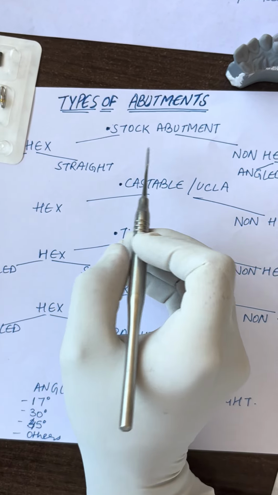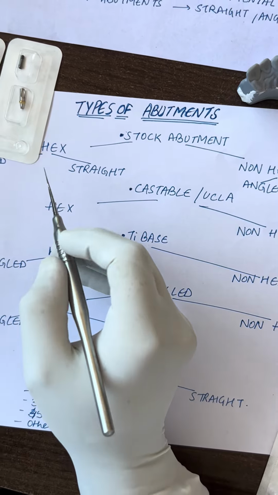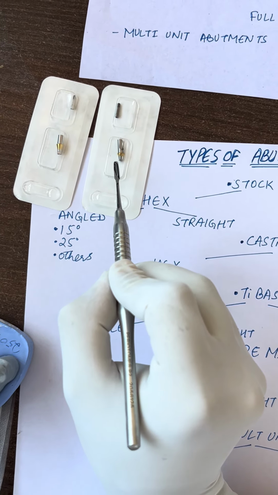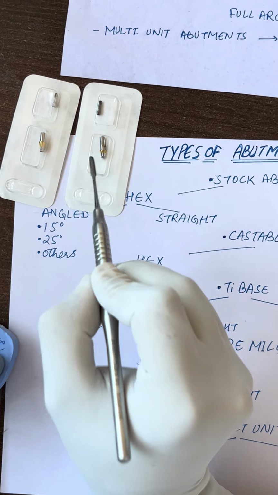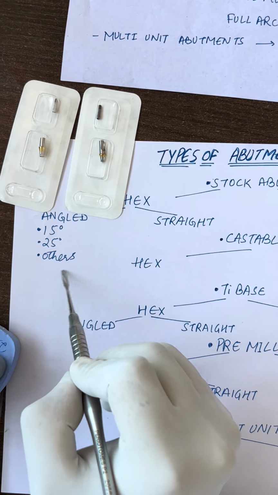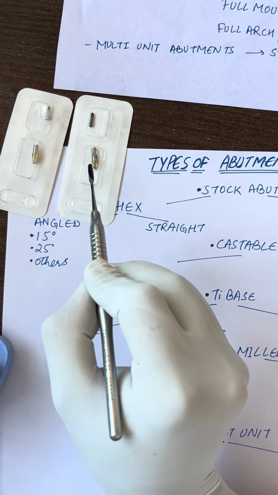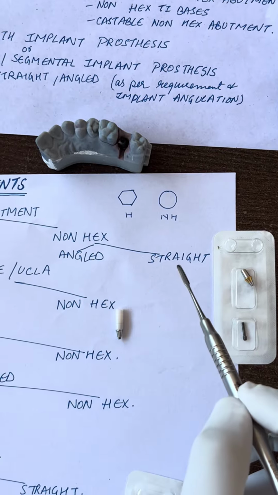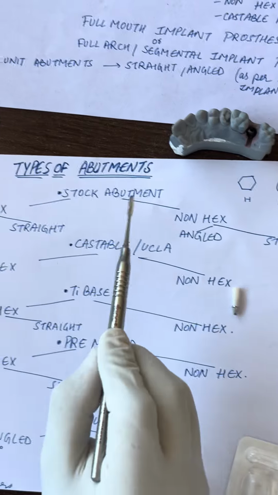So stock abutments can be hex and non-hex as we discussed. They can be straight, or they can be angled. Different manufacturers have different angled stock abutments, like 15-degree, 25-degree and others. Right, here it is a 25-degree stock abutment. In non-hex abutments also you will get angled and straight abutments. So this is all about the stock abutment.